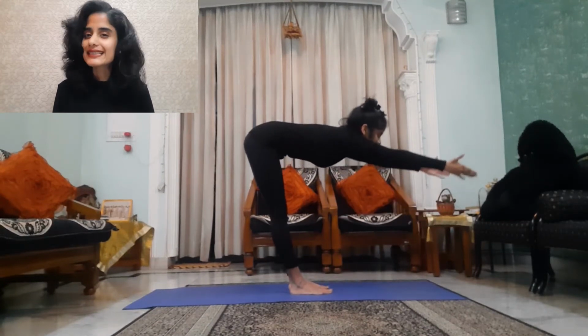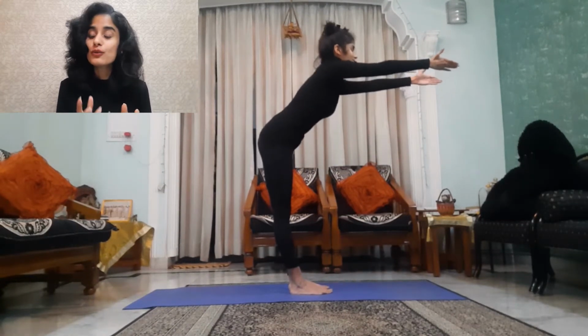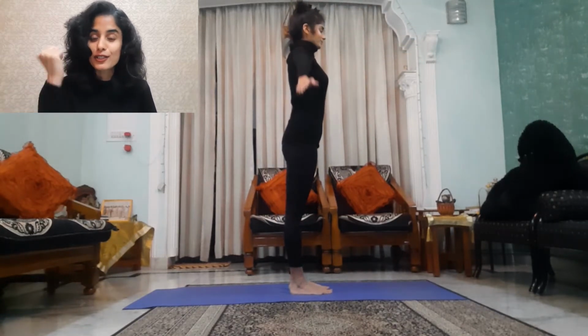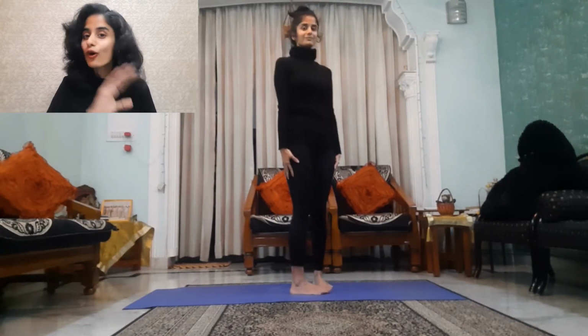It's a great exercise. It also helps to enhance the flexibility of your legs and your hamstrings. Overall, good circulation is happening in the entire body, especially a lot of good blood circulation in the cervical region of your spine. So now let's sit and lie down. Just lie down and relax.